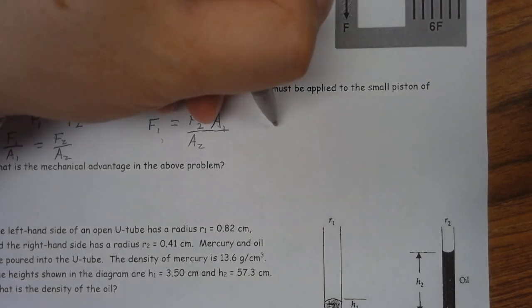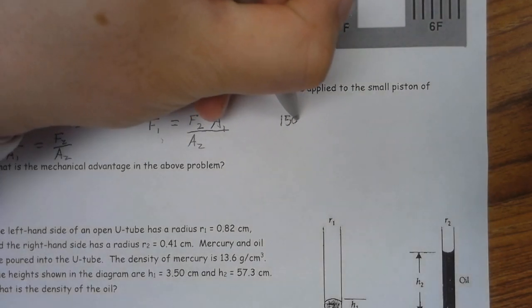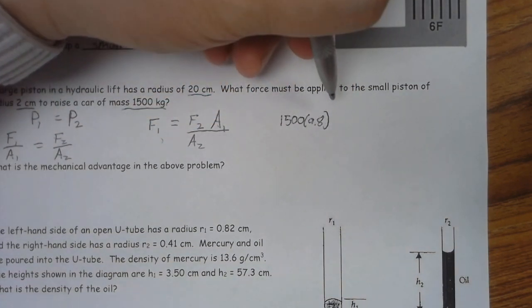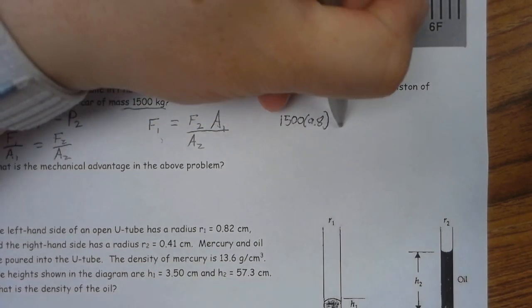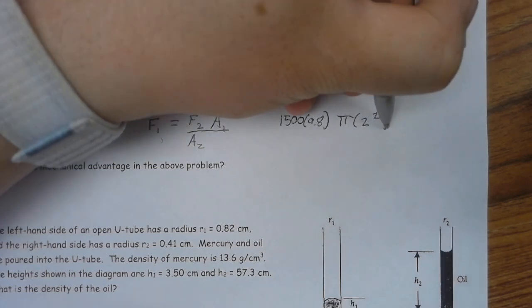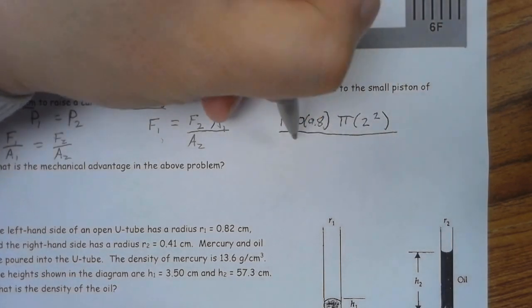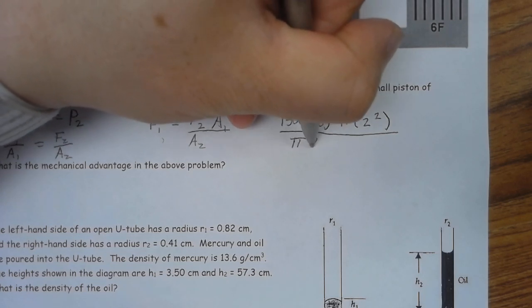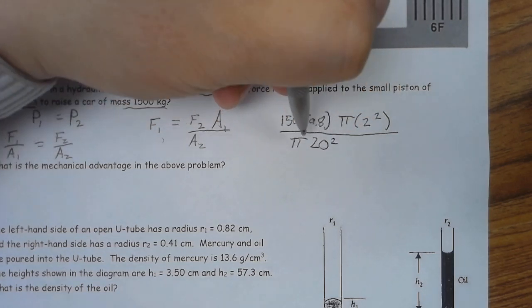Well, the car's force is 1,500 times 9.8 because we're working against gravity, and the area is going to be pi times the radius squared, and the other area is pi times the other radius squared.